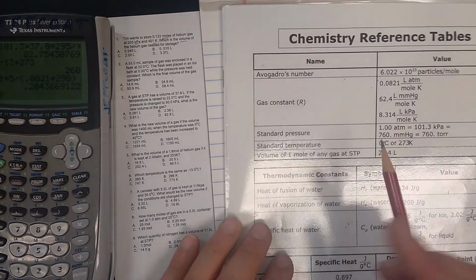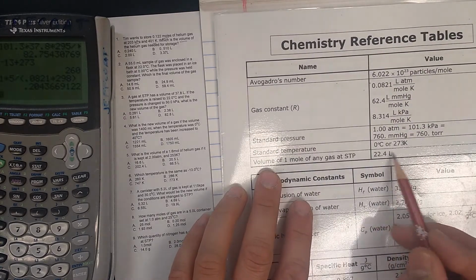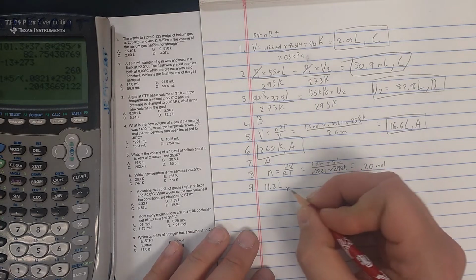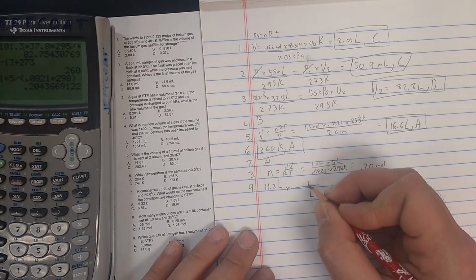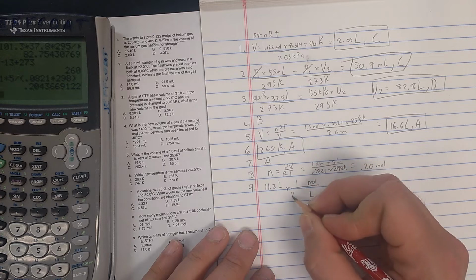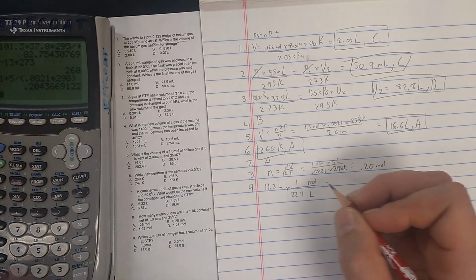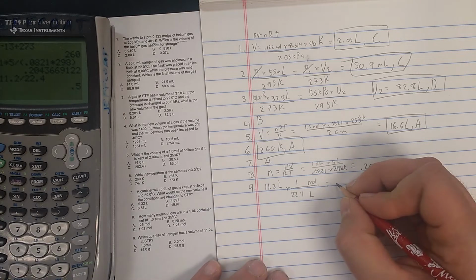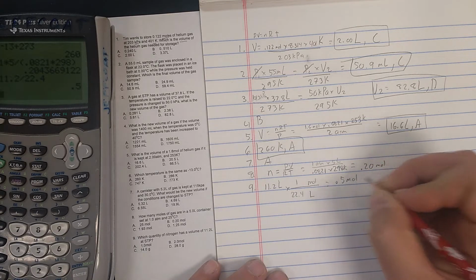Or, if you remember right here on the front of your reference tables, there are 22.4 liters in every mole. So we can go directly from liters to moles. 1 mole is 22.4 liters.